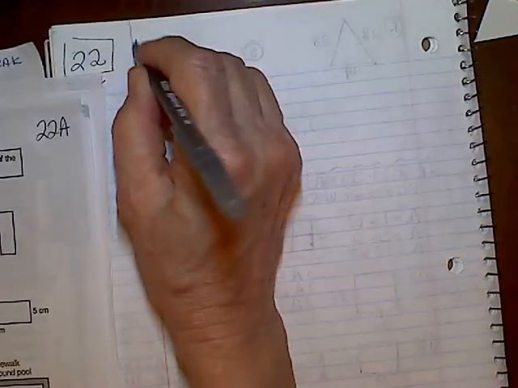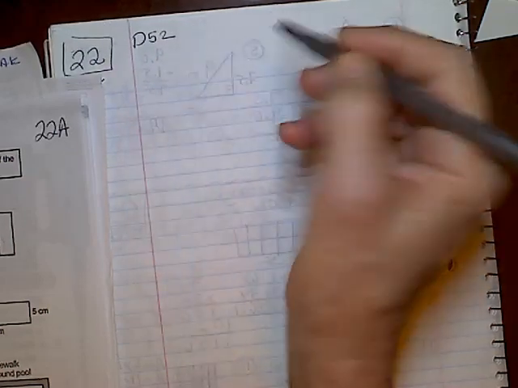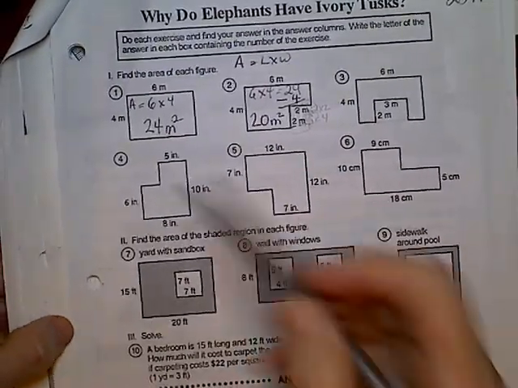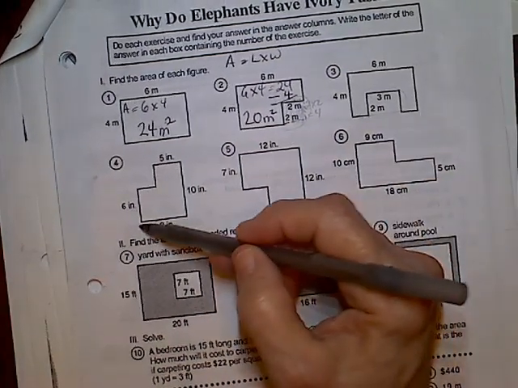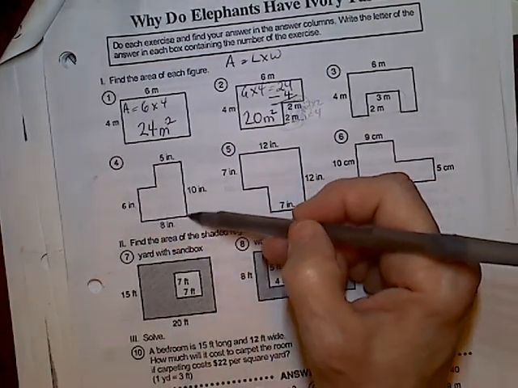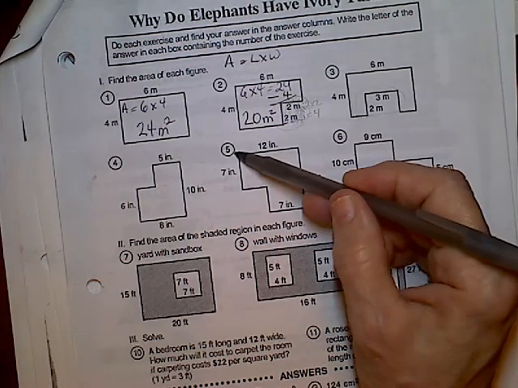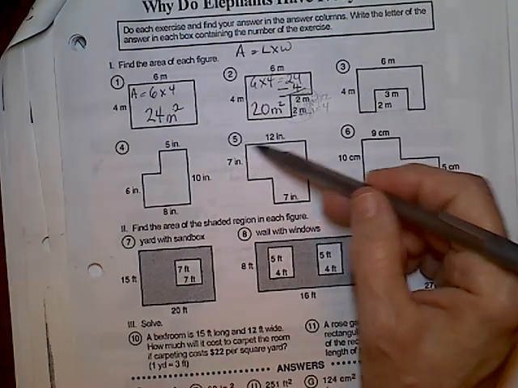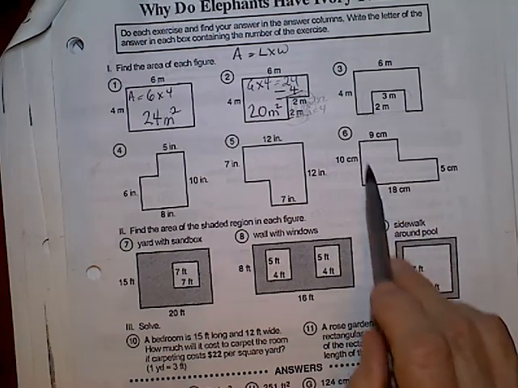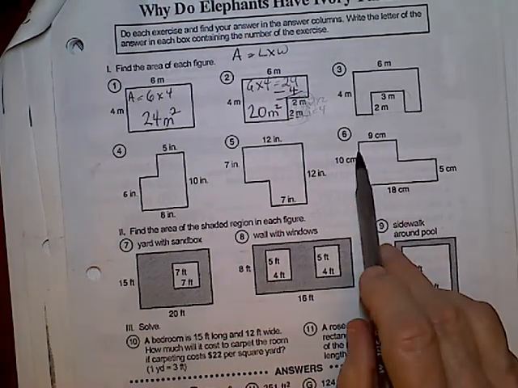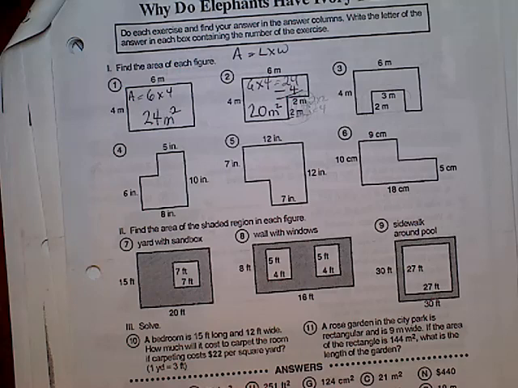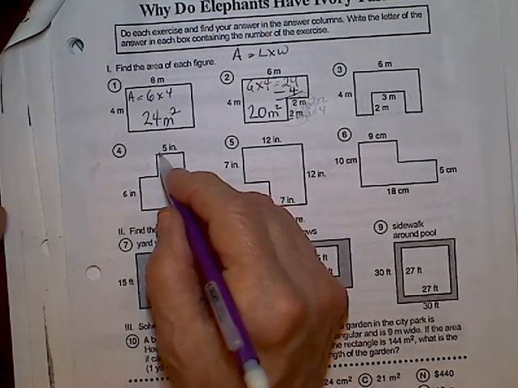So this first one is going to be D52, and we're going to see what else as we go along. So this one here, I can do the same thing. 8 times 10. Here's the longest length on this one. 12 times 12. Here's the longest length on this one. 18 by 10. And then again, you'd have to take away this section here, but I don't know the dimensions.